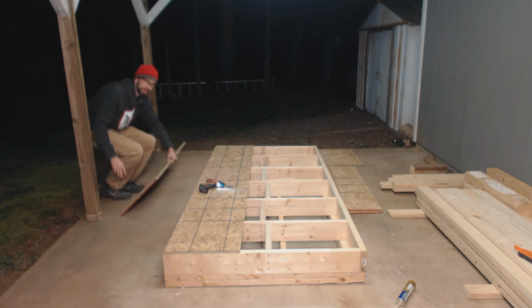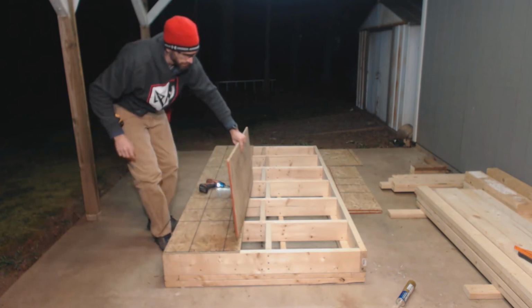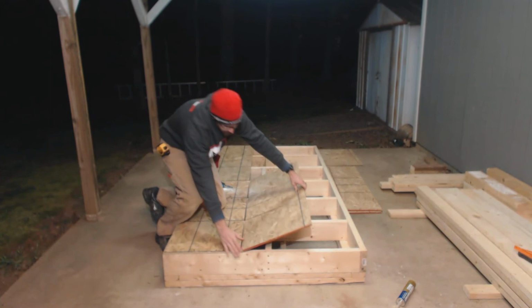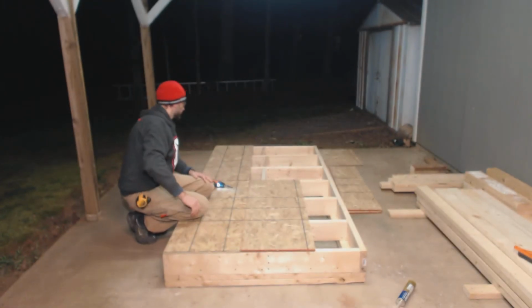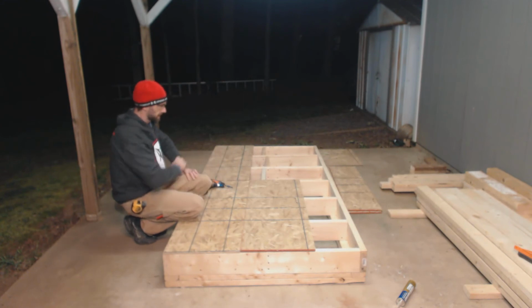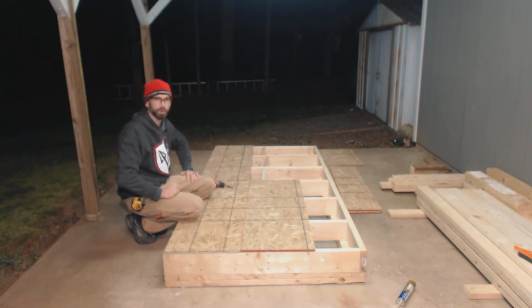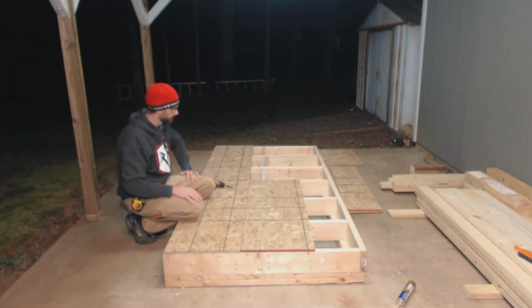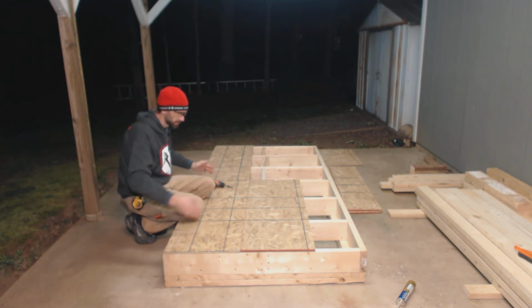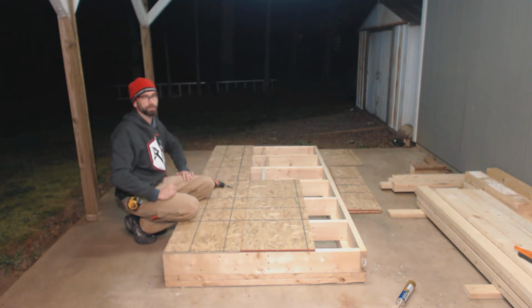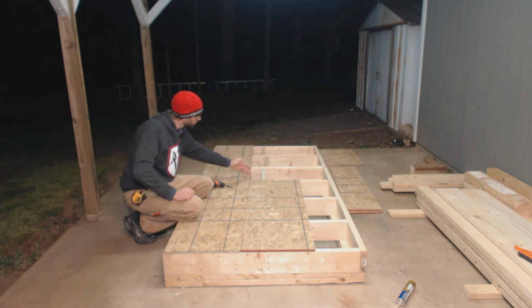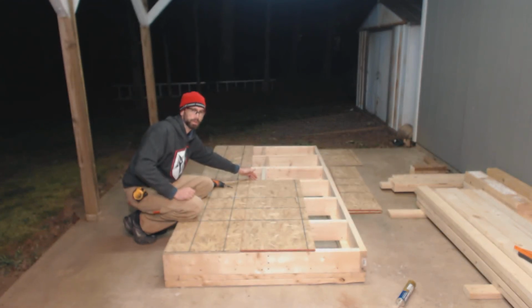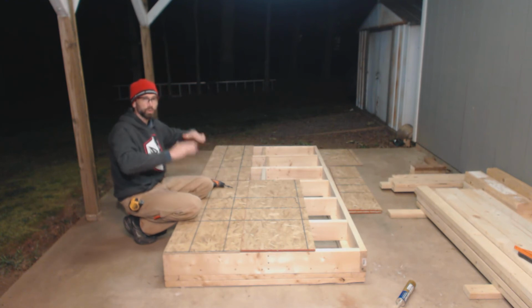Okay, time for the next course of panel. This would fit really well right here, wouldn't it? Lands on both ends. I'm equally supported. Everything's hunky-dory, right? Wrong. Remember that we talked about in that Zoom meeting, went through the presentation, if you do all your panels in rows and columns, just like this, straight up and down, all your seams are going to be on the same joists.